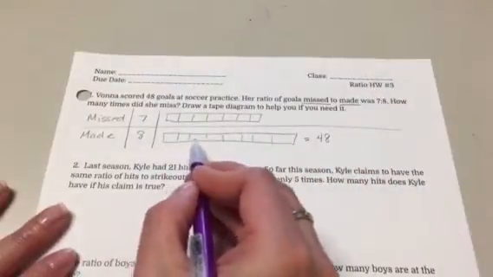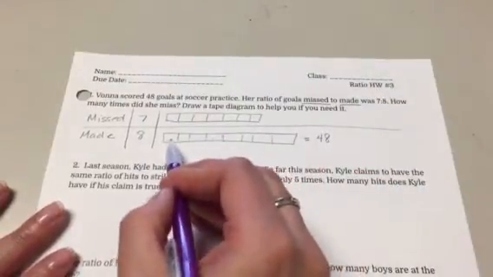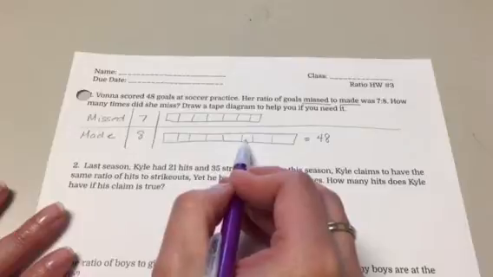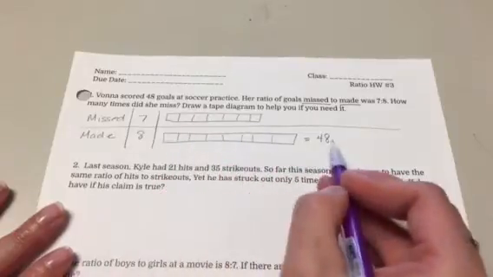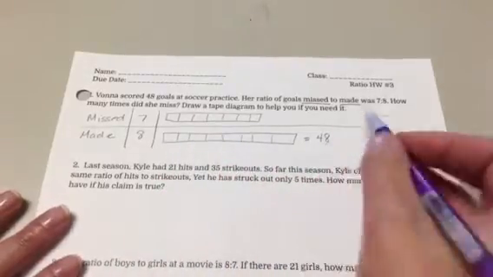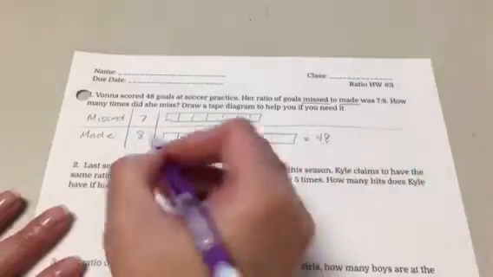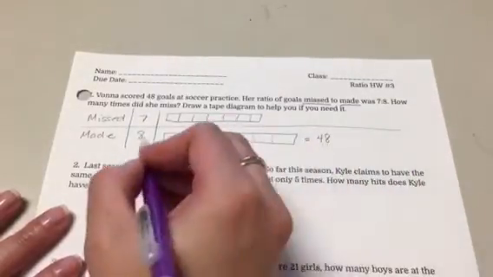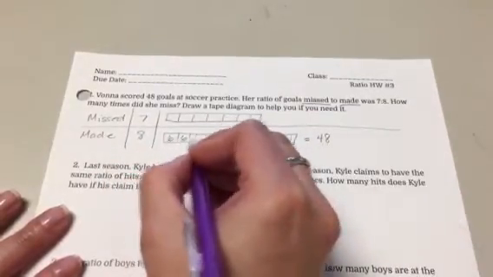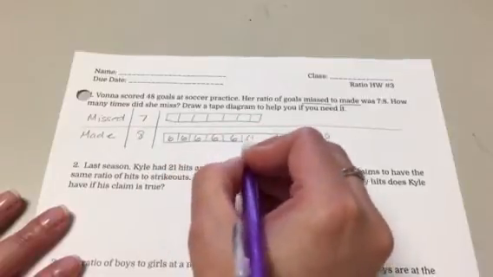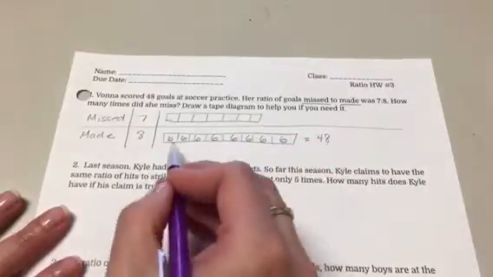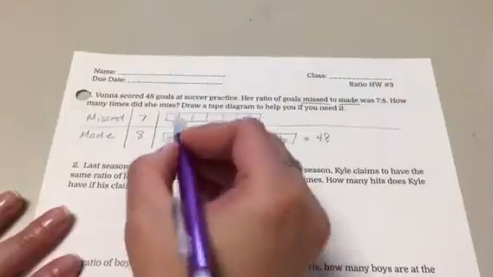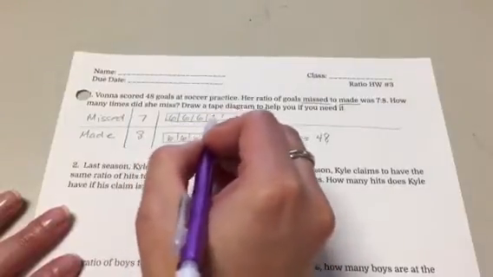So if there's 8 boxes, what would the value be in each box so that those 8 boxes equals 48? So you're really doing 48 divided by 8, which is 6. So I'm going to write 6 in each of those boxes. And if each of these boxes is worth 6, we're going to do the same up above.